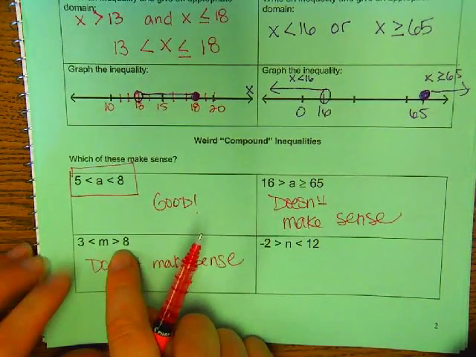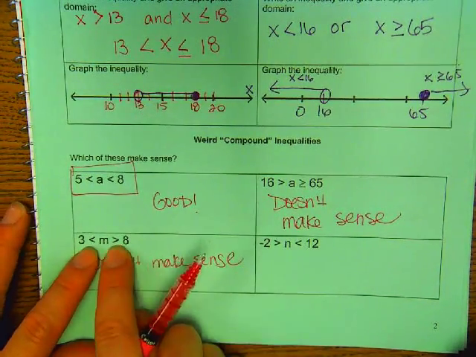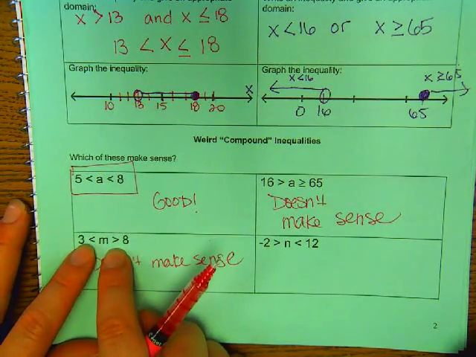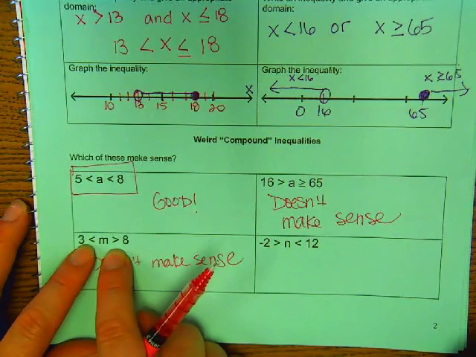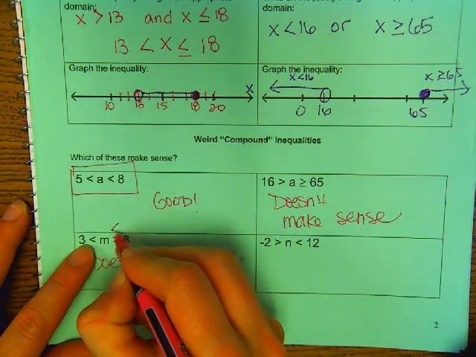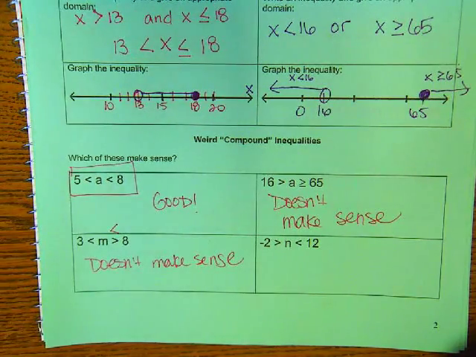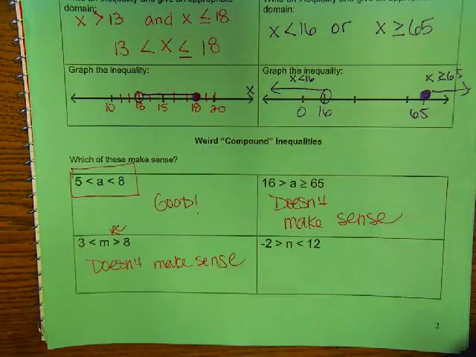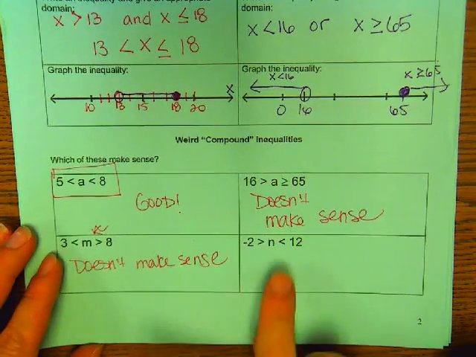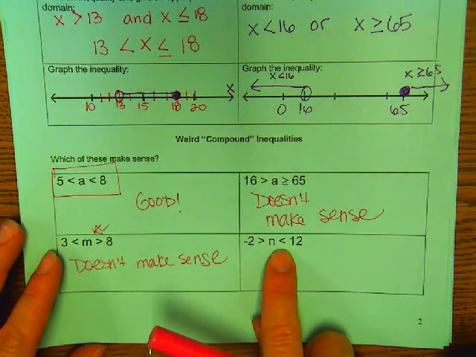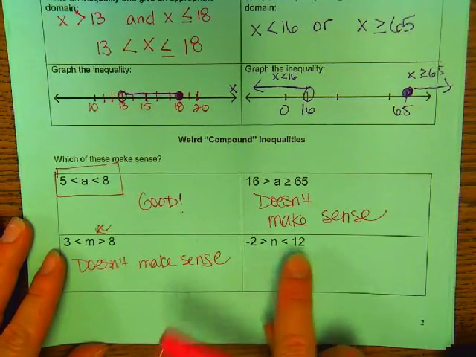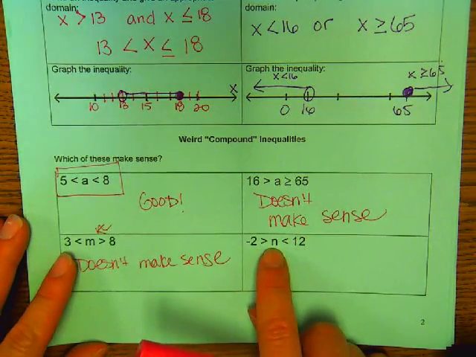And so you want to make sure, how could you tell even without really thinking about it? Are these signs pointing the same way? No, they're not. If this had gone this way, would that make sense? Yeah, it could be less than 8 and greater than 3. Okay, cool, you're getting this. Again, these are pointing the wrong way.